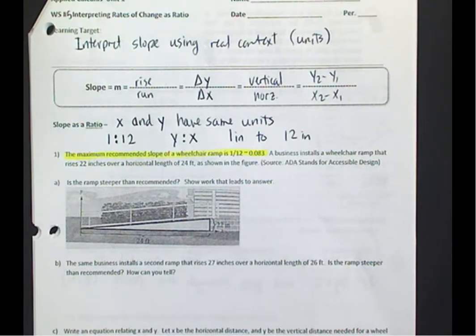Okay, a business installs a wheelchair ramp that rises 22 inches over a horizontal length of 24 feet. Is it steeper than recommended? It's the question.